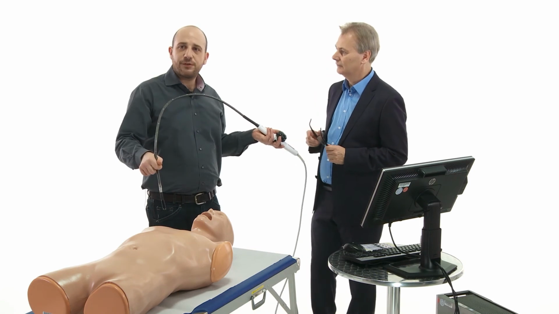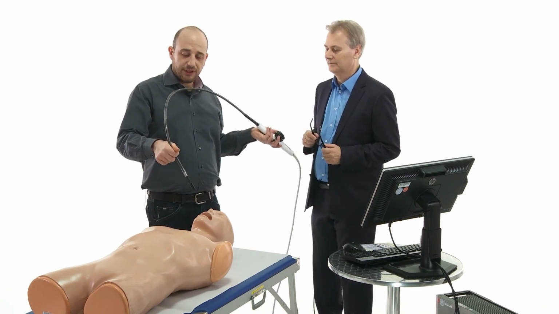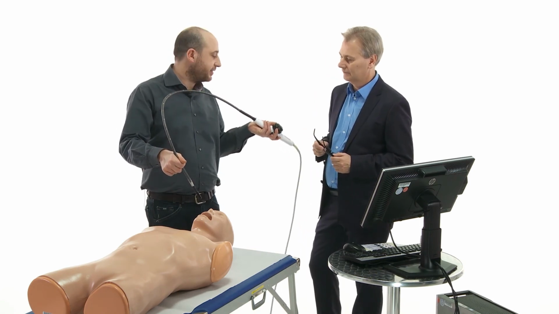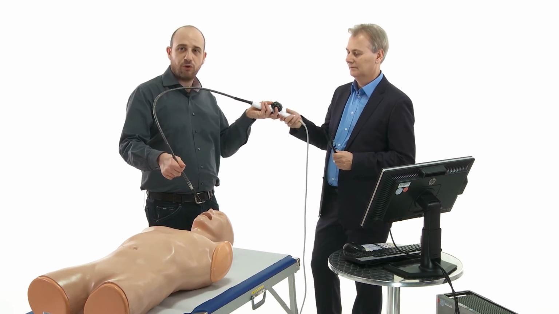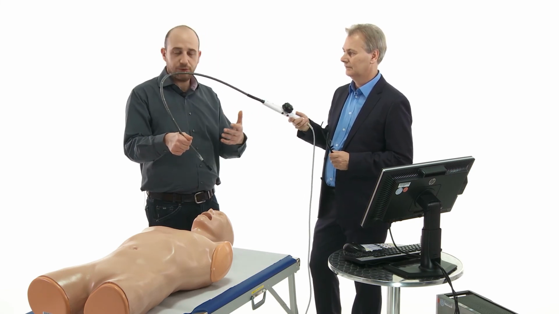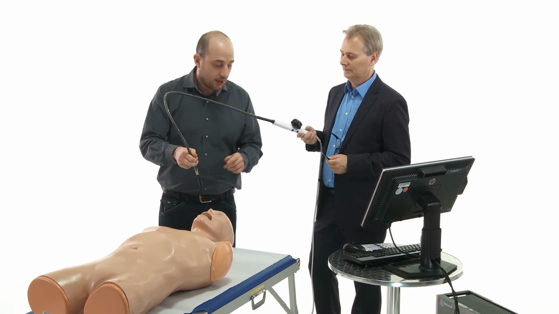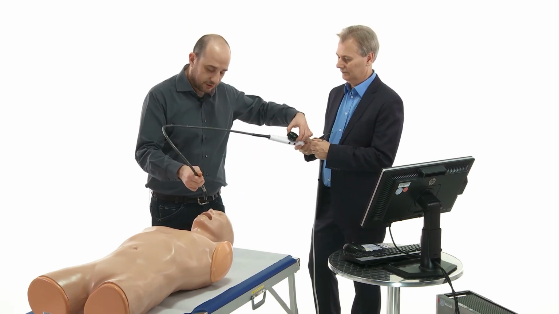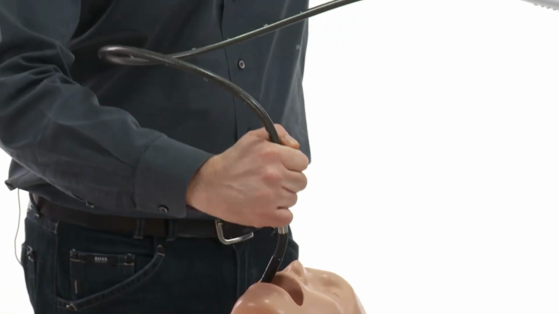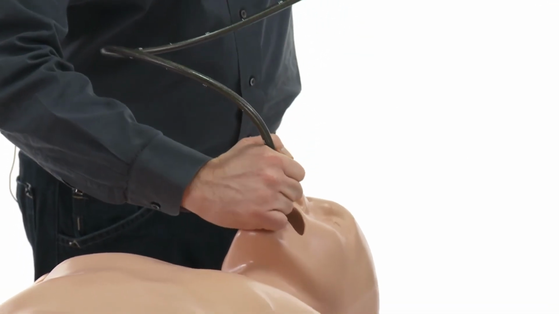Okay, what do we do? It's very helpful during the introduction of the probe that somebody holds the probe, because I can use both my hands with the mouth of the patient. So we perform a little bit of anteflexion, good, and we go inside.